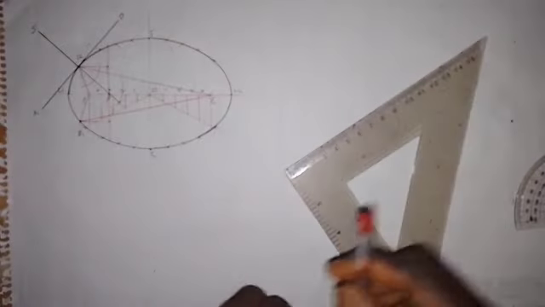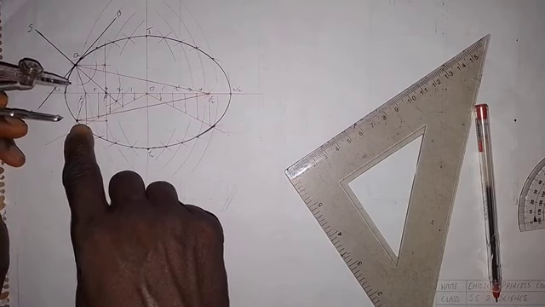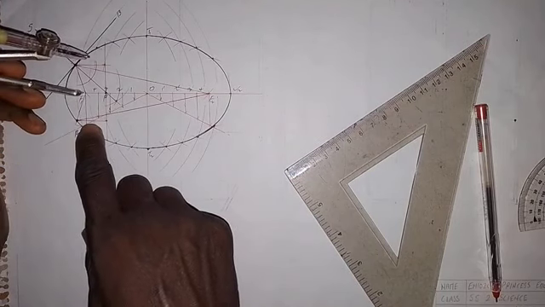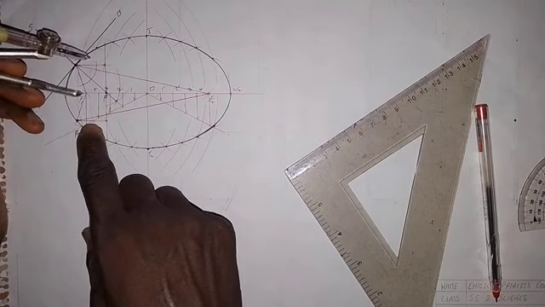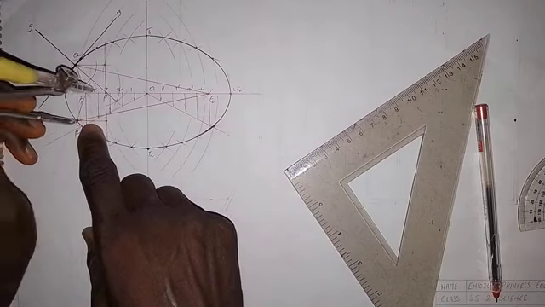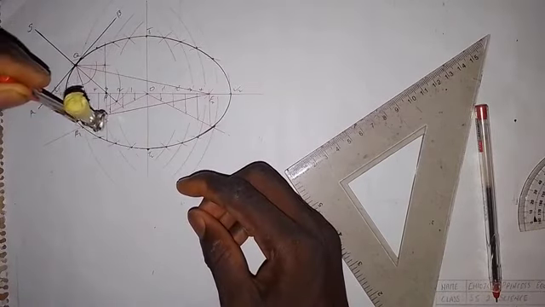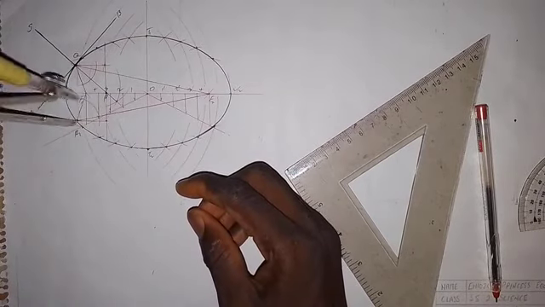Then we bisect the angle at R, that is the angle between RF1 and RF2. So we put the pinpoint of the compass at R and draw an arc like this.